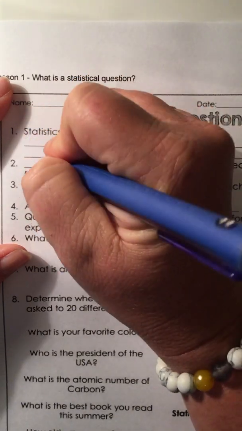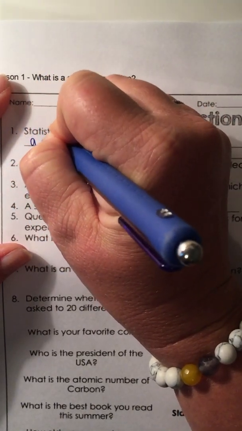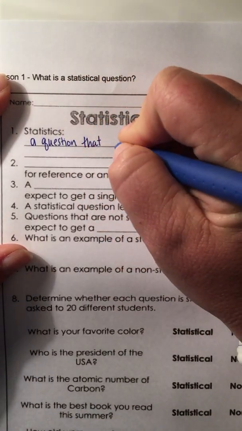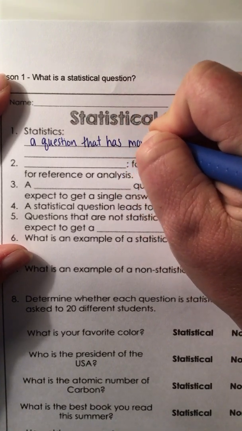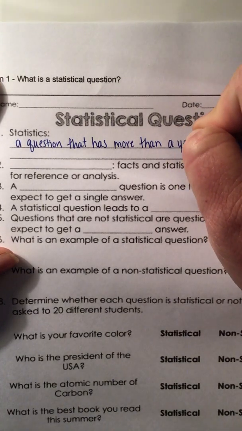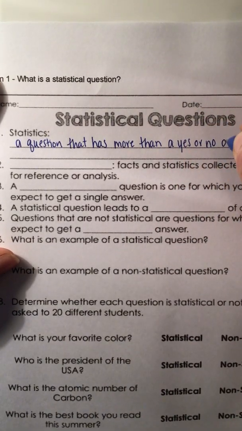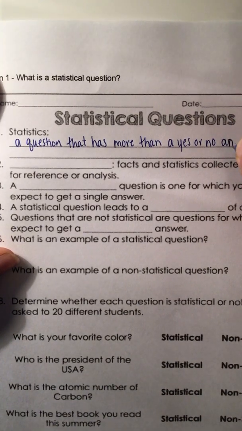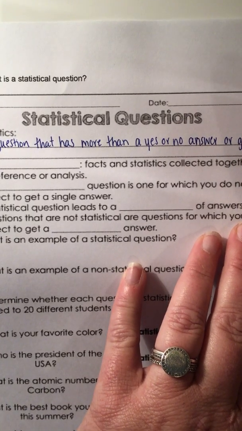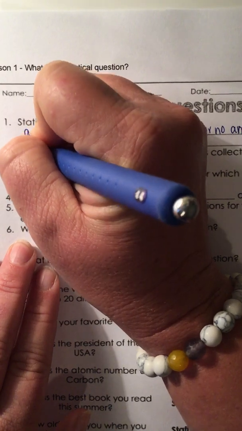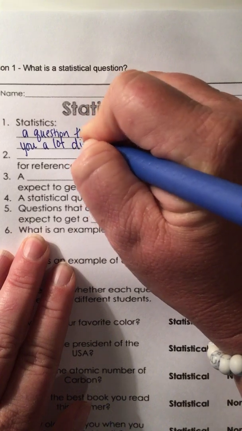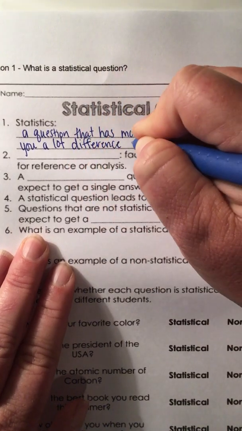Statistics is a question that has more than a yes or no answer, or gives you a lot of different answers.